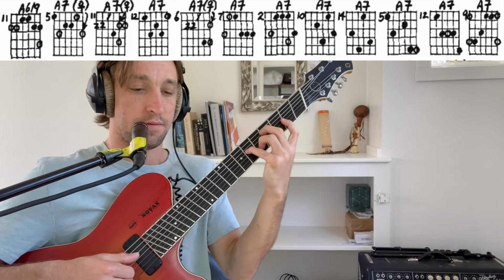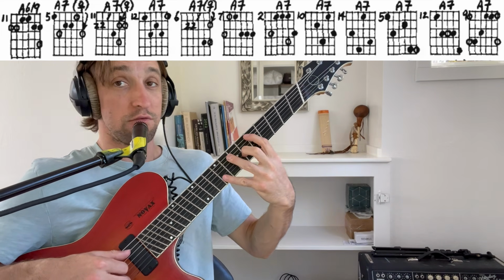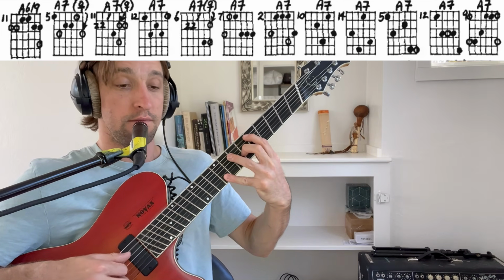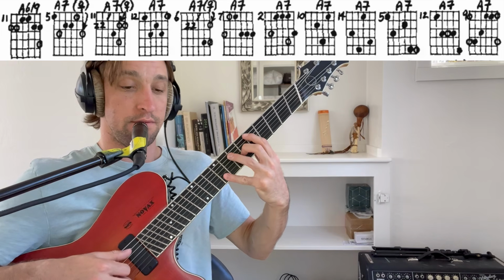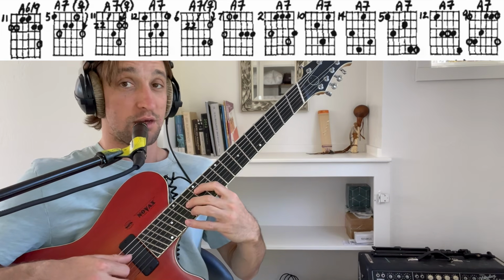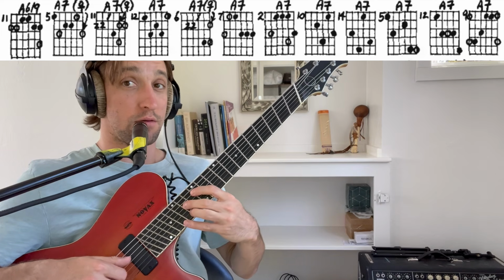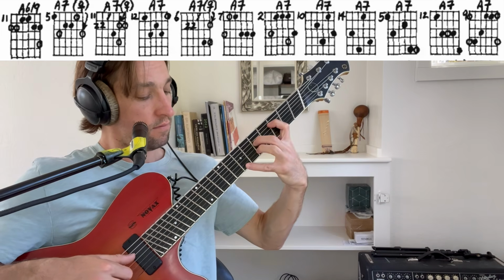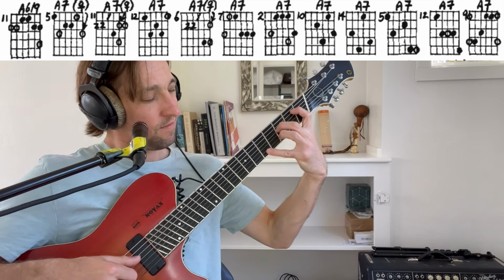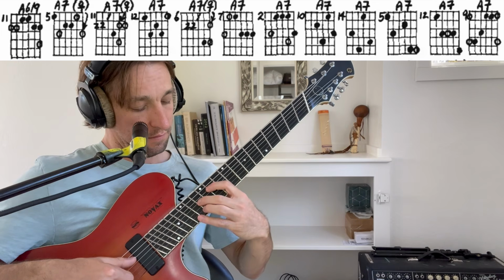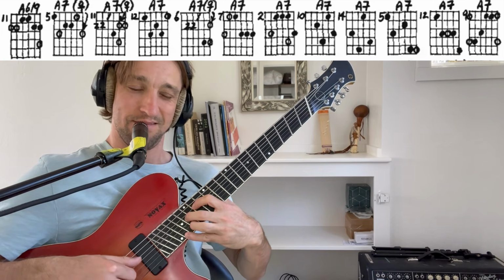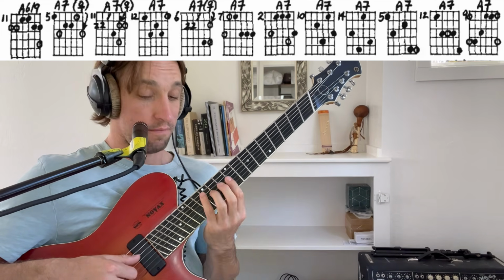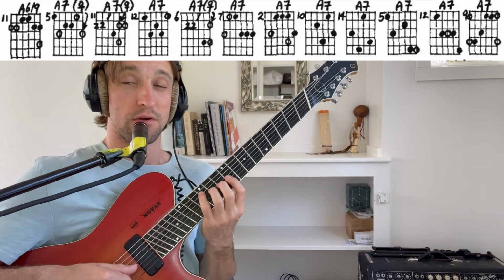Where are we at now? Major 7 like so. It's a stretchy one, pinky reaching far. There we go. Stretch it down. And then that's sort of essentially the same thing up here. That's 1, 5, 3, major 7. Okay, back to A. Oh, this one. Staircase. 1, 3, 5, major 7.